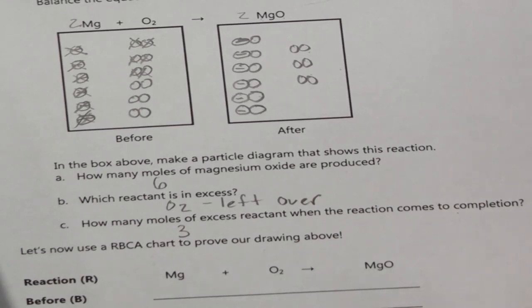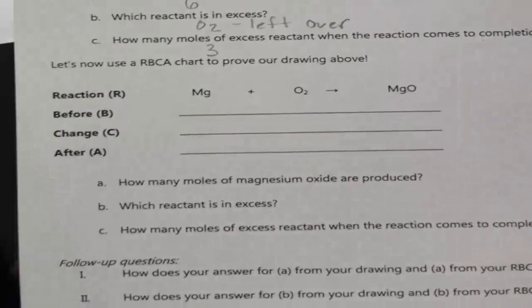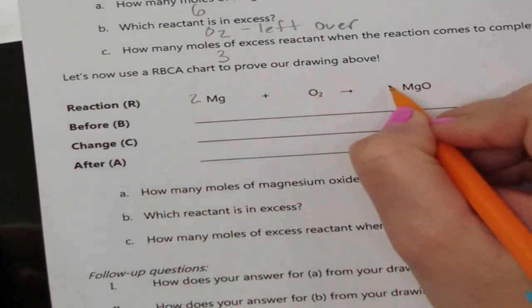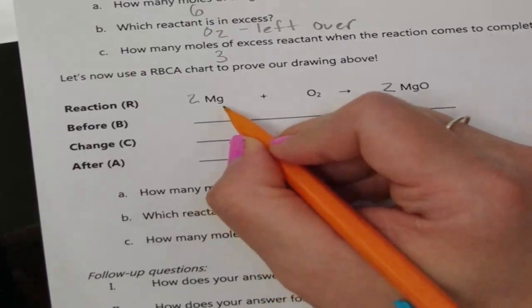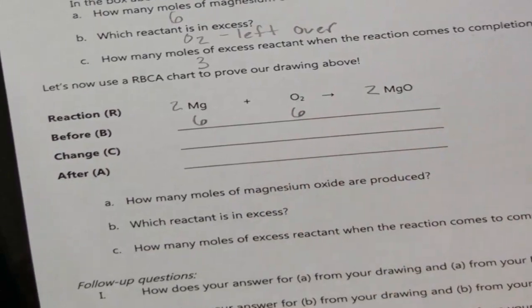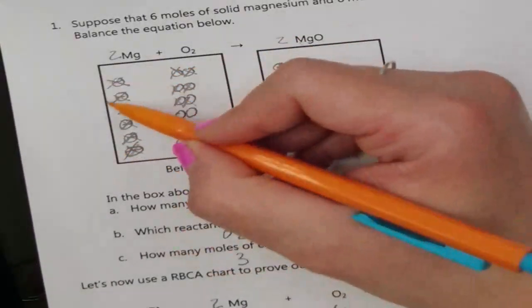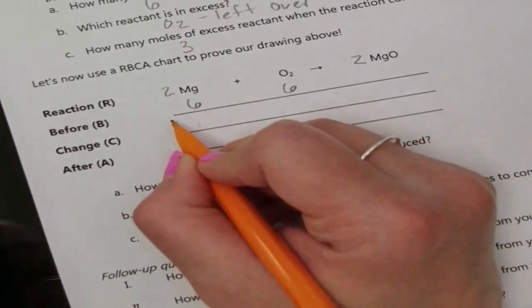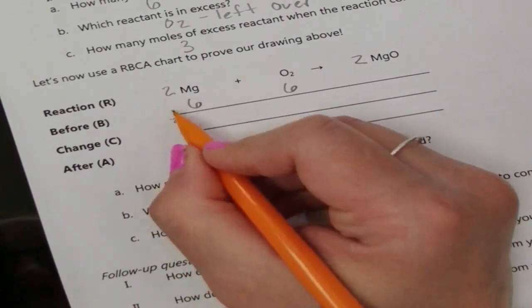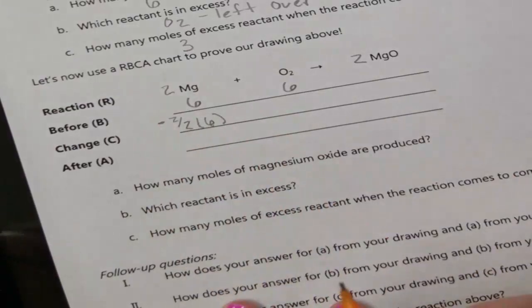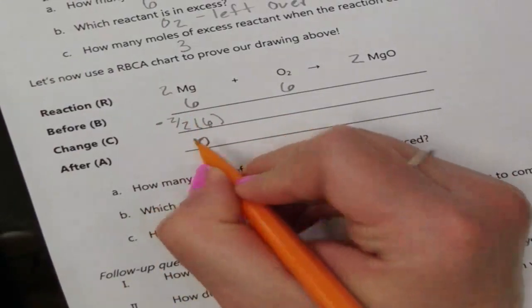Now let's take our particle diagram and let's look at it in terms of a Rebecca chart. All right, so I have 6 magnesiums and 6 oxygens. And we saw up here that the magnesium gets used up first. So this is where I'm going to start because the magnesium is what gets used up. So 2 over 2 times 6. All right, and we are using it up, so that's a minus. So that is going to become a 0.